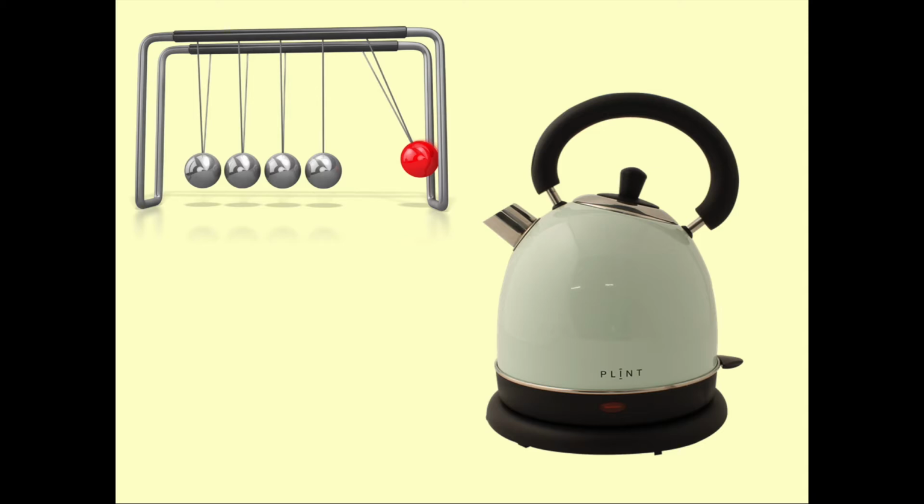And an everyday object I'm sure you're all familiar with, in the bottom right, is a kettle. These are both examples of simple systems where we can consider the energy stores involved, and next lesson when we look at transfers we can also talk about those.